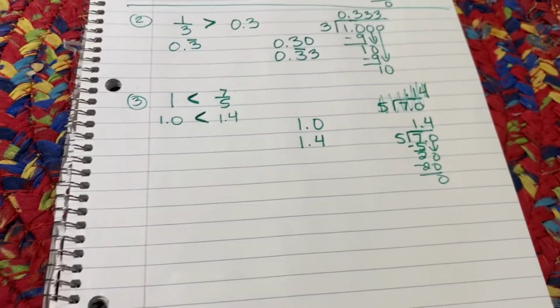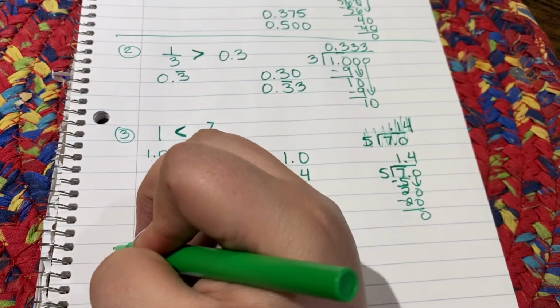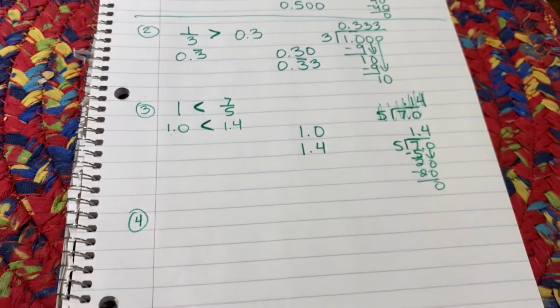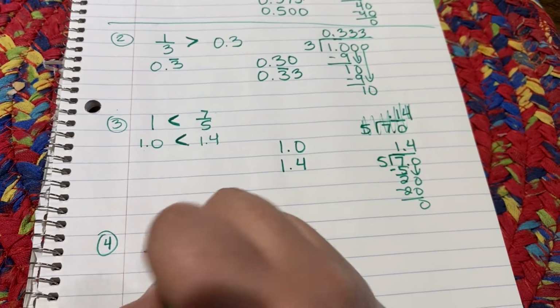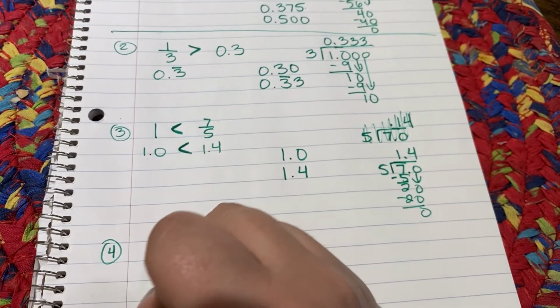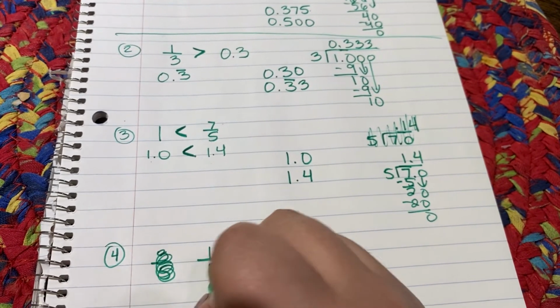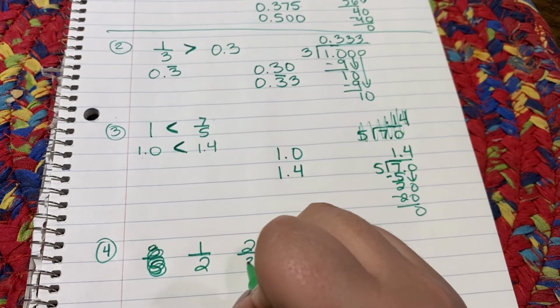All right, and then the last thing I want to talk to you about just really quickly is comparing two fractions. Of course, let me round down first. 3/5 and, oh no, sorry, I don't want to do that one. My bad. 1/2 and 2/3.